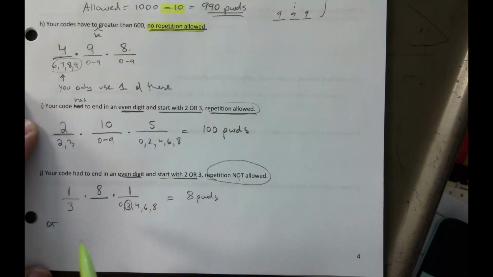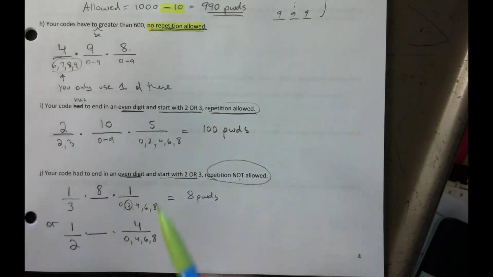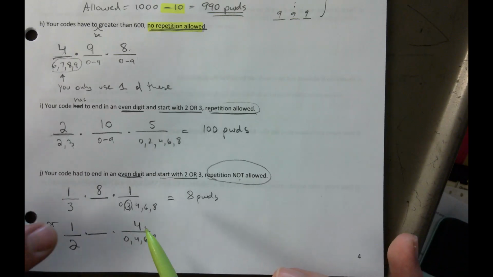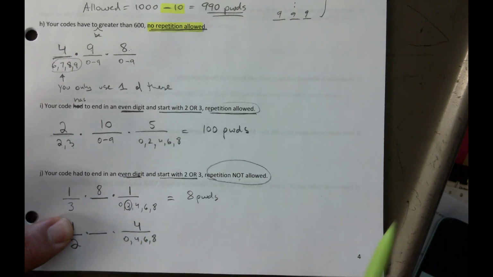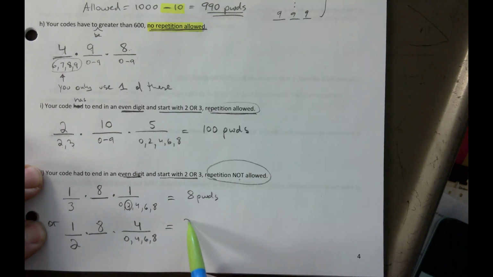Or if you start with a 2, then technically back here you only have these options to make this even, because you cannot repeat anymore. So you've got 4 here. So you got to fill out your restrictions first. You've used this one, you've taken care of that, you've taken care of that, you're left with 8. Okay, so 4 times 8 is 32.